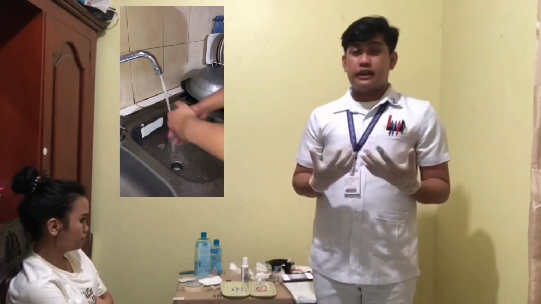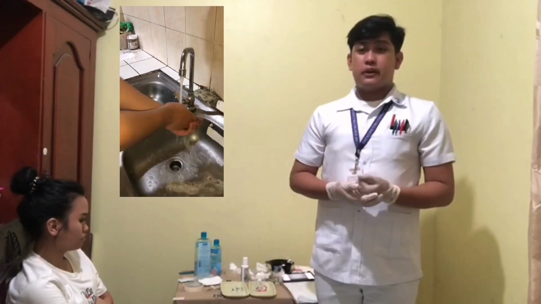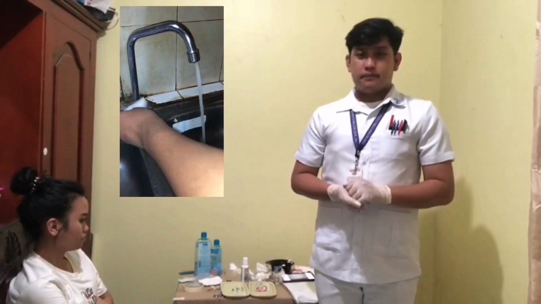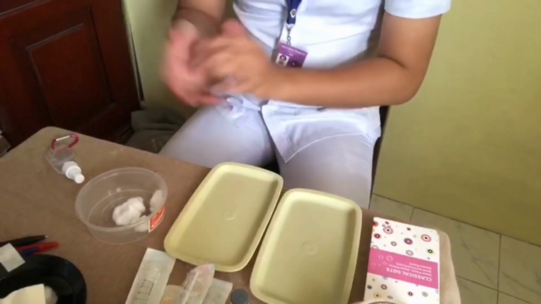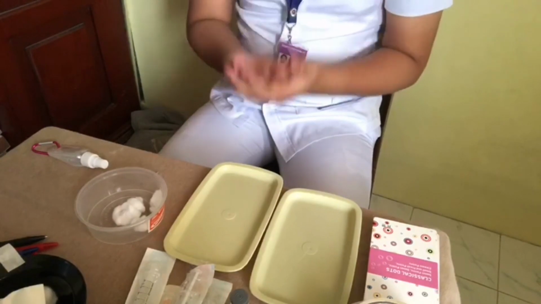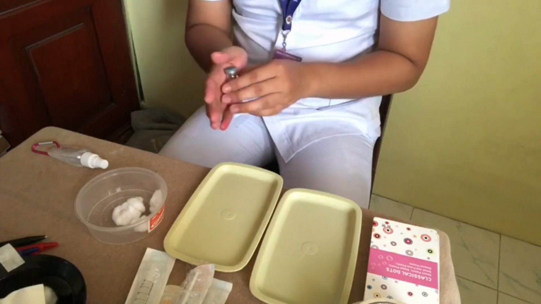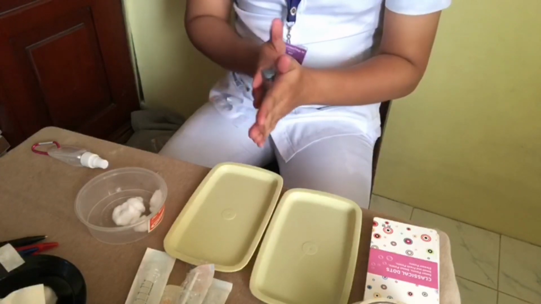First, we make sure that we have performed hand hygiene and observed appropriate infection prevention. Since I have already performed hand hygiene and sanitation to prevent cross-contamination, we'll now start by preparing the drug for withdrawal. We have to mix the solution by rotating the vial between the palms of the hands, making sure not to shake it. Just rotate it.